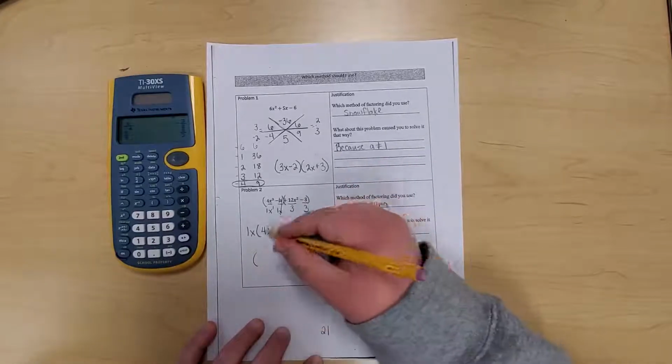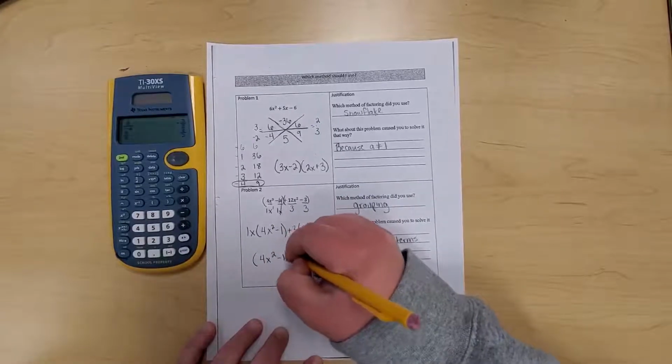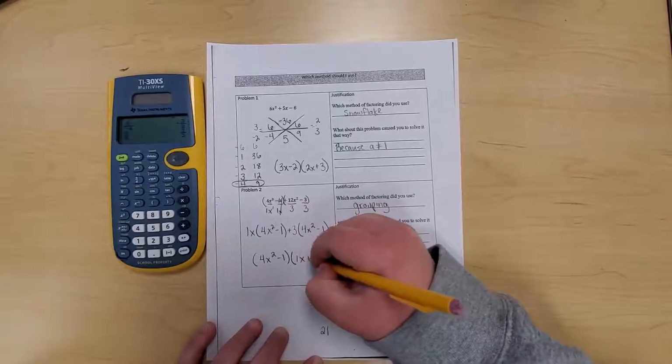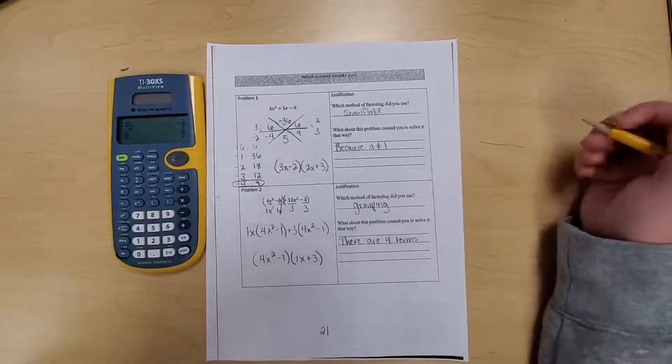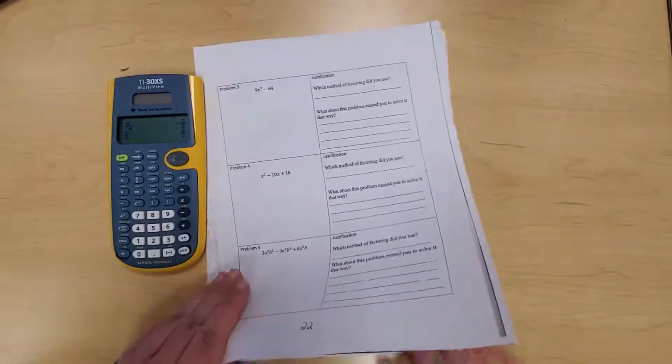So I'm going to write my answer. The parentheses that match are 1, so 4x squared minus 1, and the other parenthesis comes from the GCFs, so 1x plus 3. And that would be the answer to the problem. All right, so let's turn to page 22. It's more of the same.